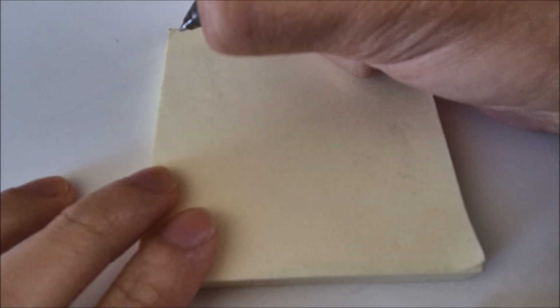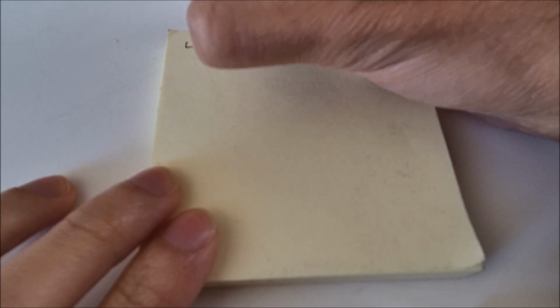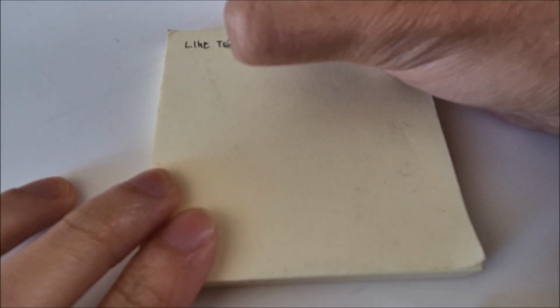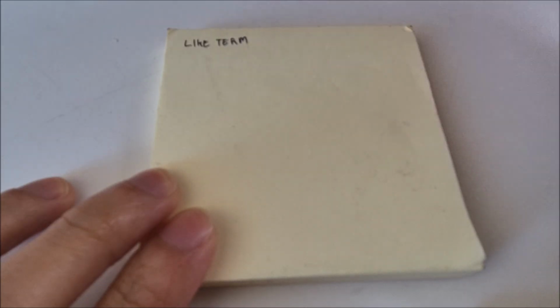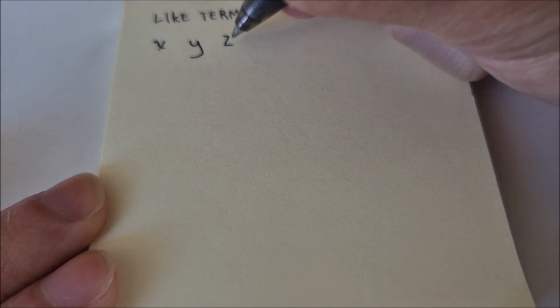Today I'll be going over what a like term is in algebra. So, what is a like term? Put simply, they are different sets of values which are usually represented by letters. So they could be x, y, z. Each of these represent a different type of value.